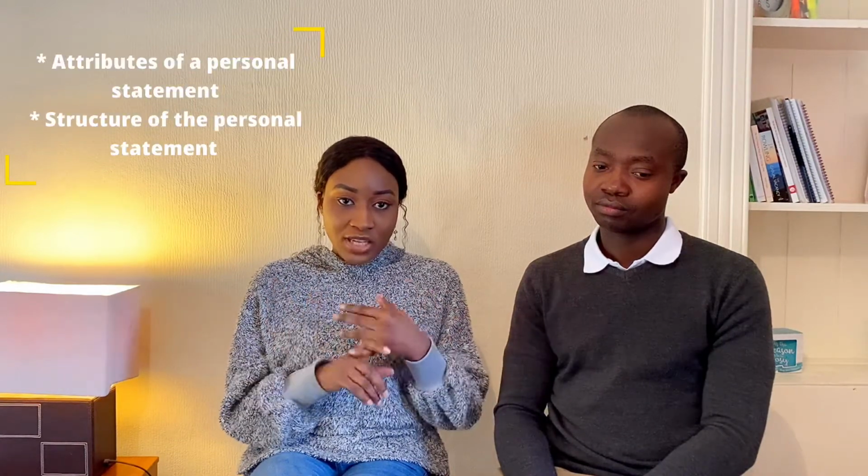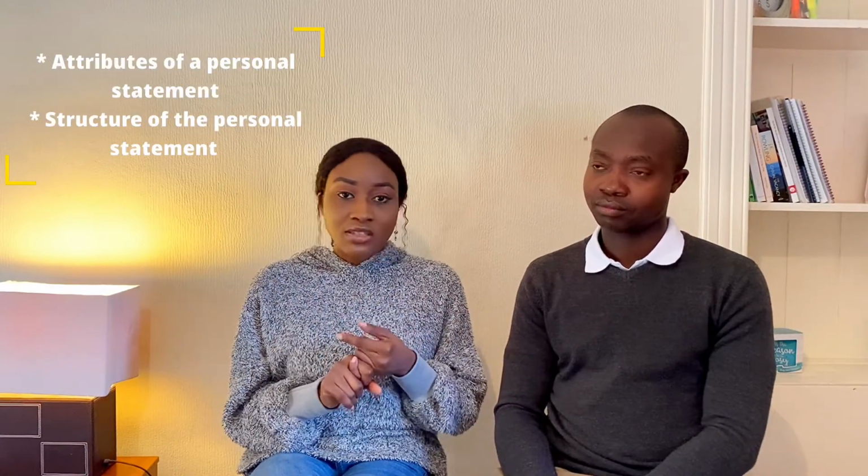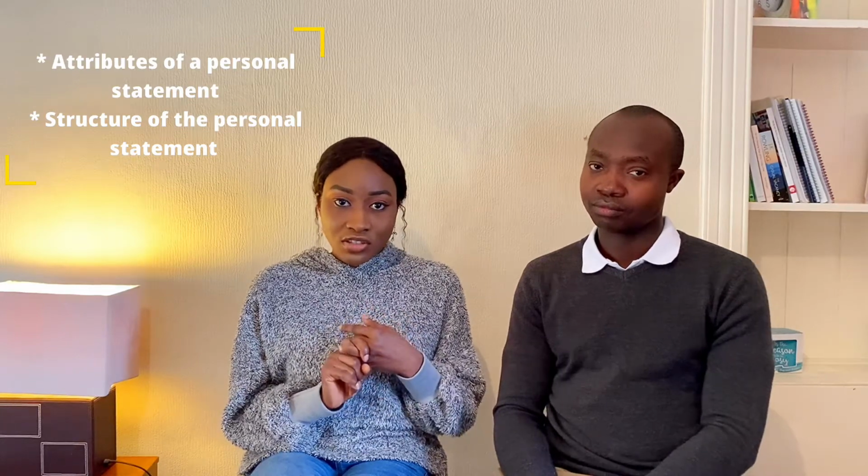Yeah, and it is really essential, and is what they will use to consider you for admission basically. When writing a personal statement, we divided it into 2 parts. The first part is the attributes of the personal statement, and the second part is the structure. With regards to the attributes, the first one is that it has to be concise.